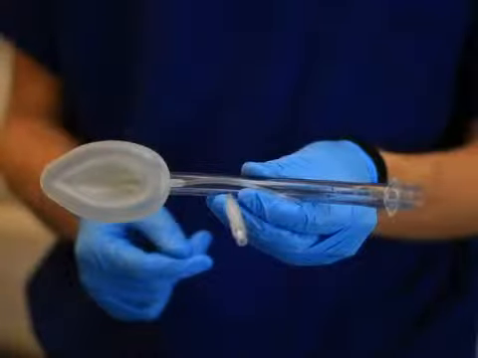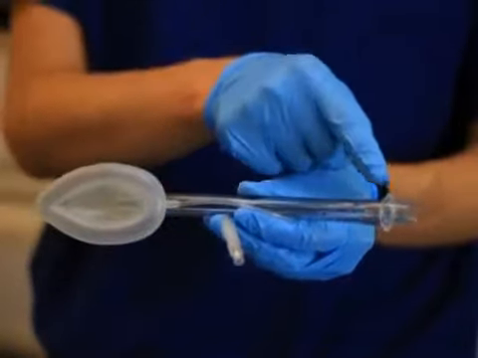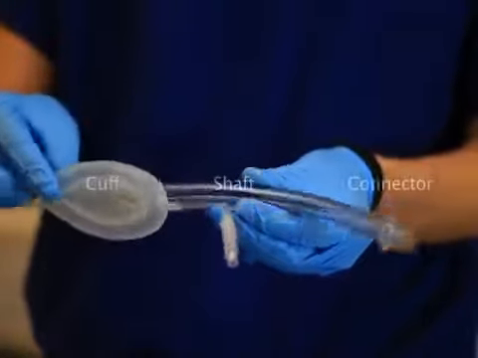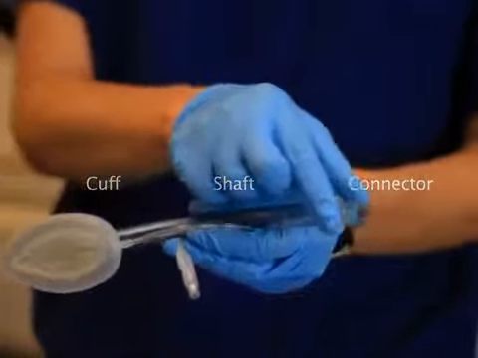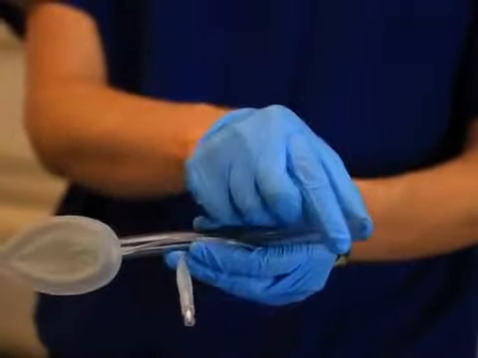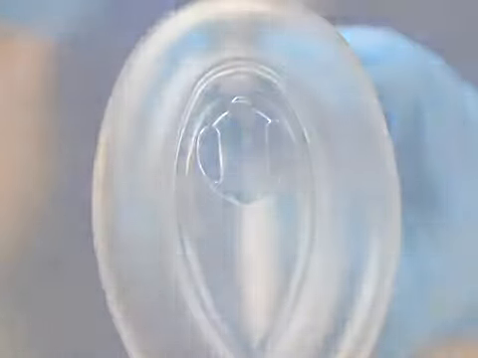An adult-sized laryngeal mask airway is a flexible breathing tube of approximately 25 centimeters in length with an inflatable bladder or cuff on its distal end. The proximal end has a standard 15 millimeter connector that allows attachment to any ventilation system. Air exchange occurs through the aperture on the distal end of the tube.